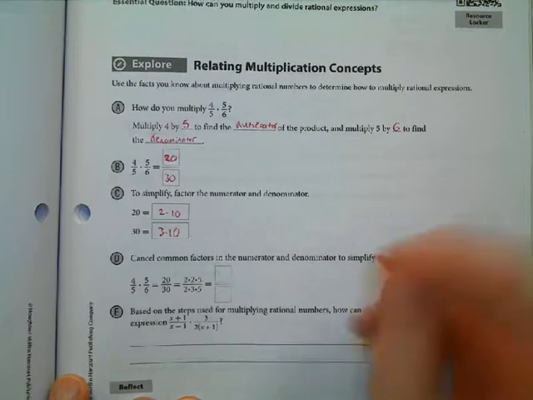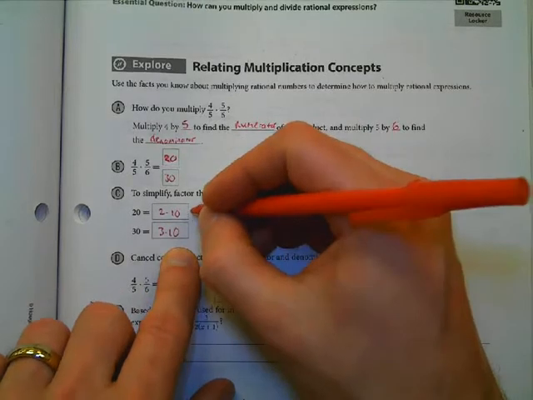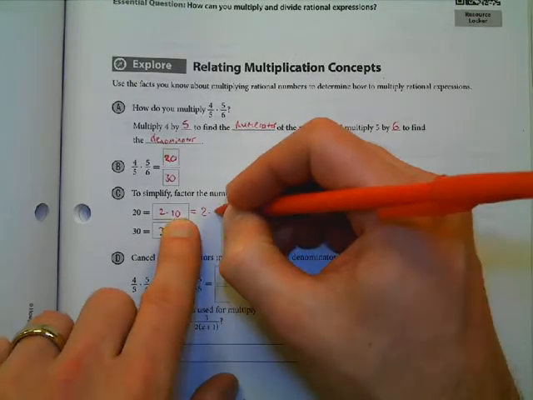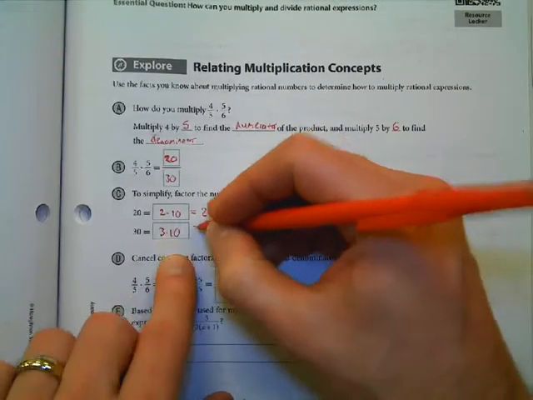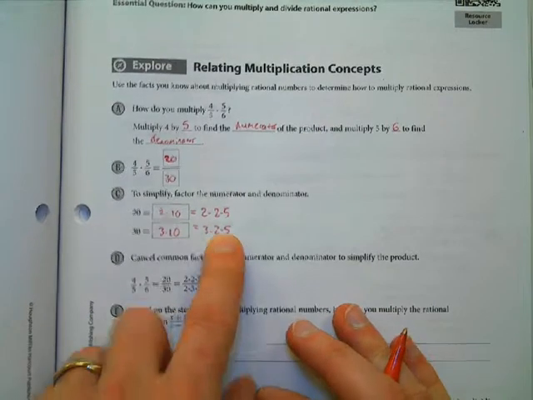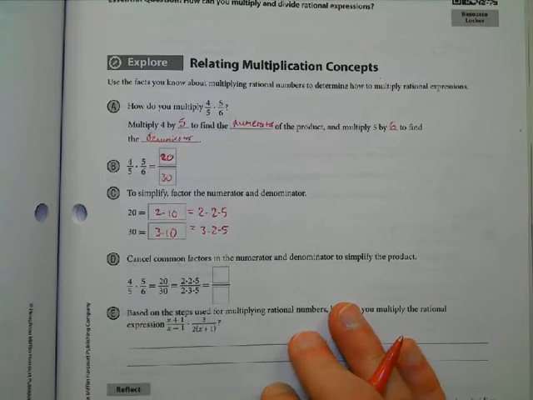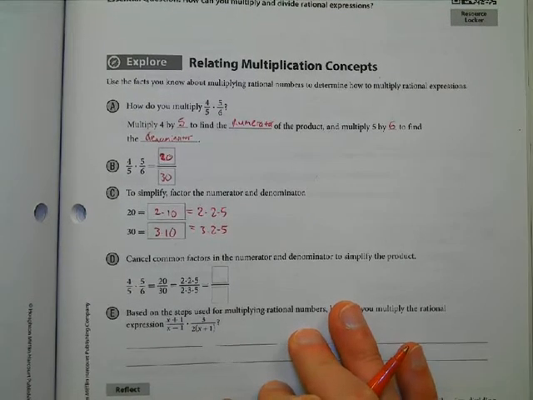But then they break those 10s down even further. 10 is 2 times 5, and here it's going to be 3 times 2 times 5. So they break them down as far as you possibly can. The prime power factorization. Never done the prime power factorization?